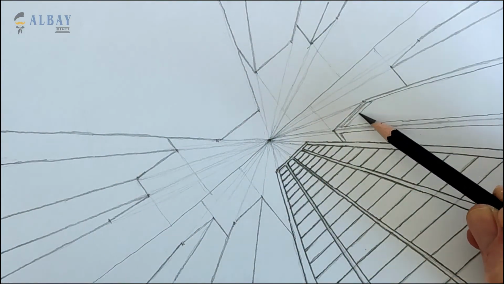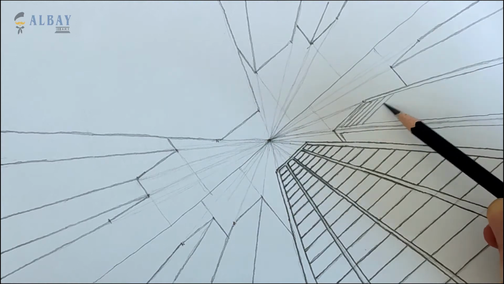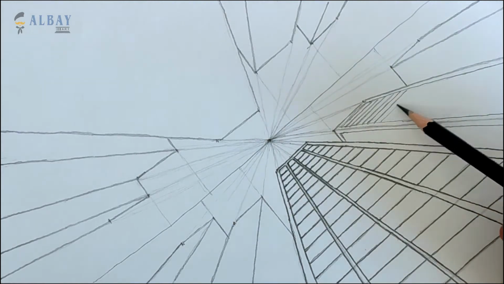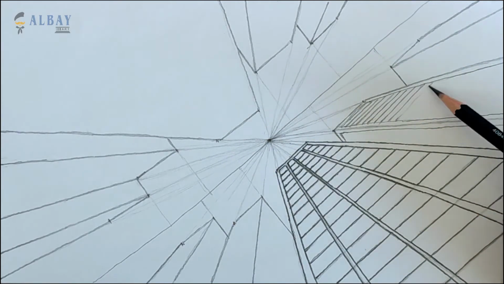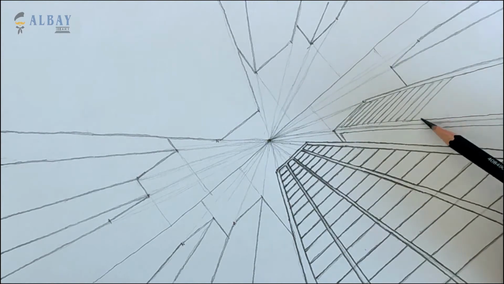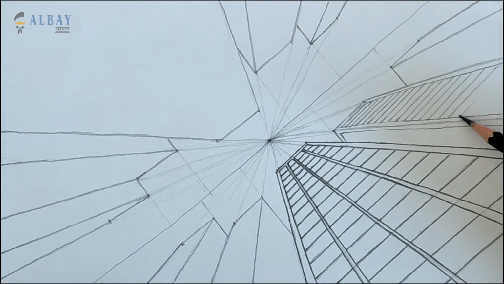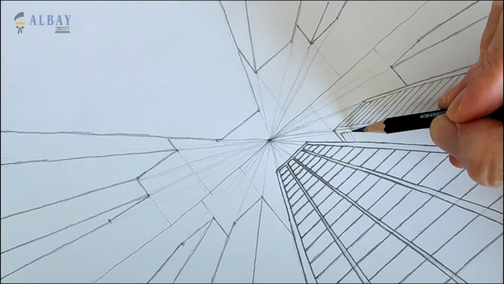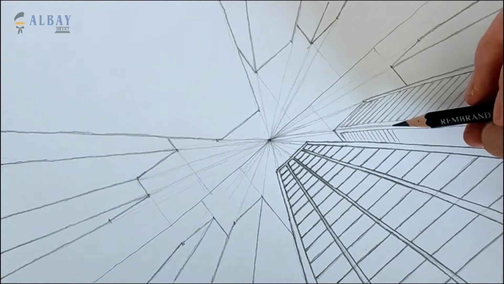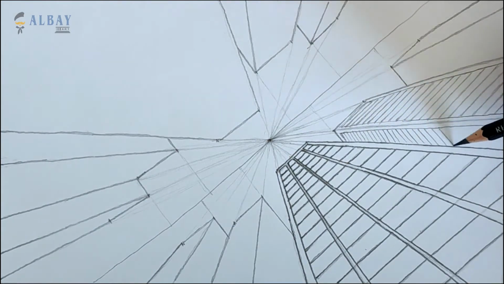You can use your imagination or look at some photos of buildings on the internet. I will try to draw horizontal lines as parallel to the horizon line as possible. Unfortunately, it is not that easy. Sometimes the eyes can deceive us. I will try my best. Try to draw vertical lines along the side of the building at right angles to the horizon line.